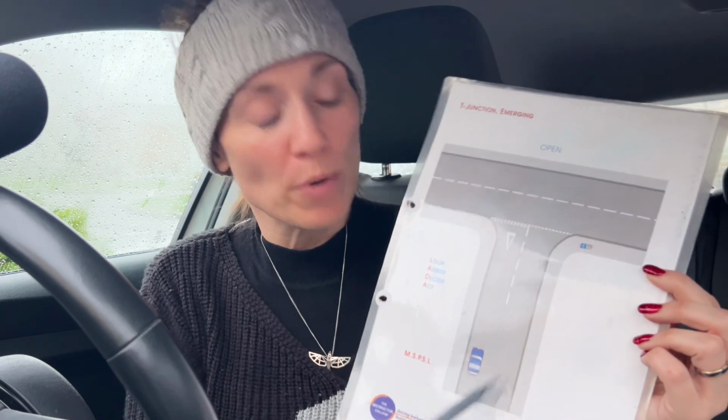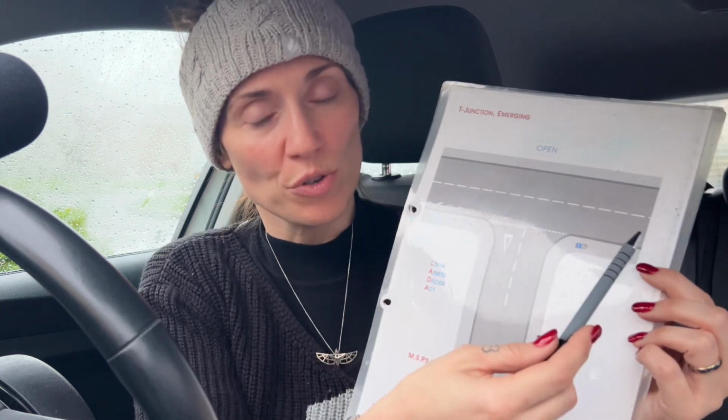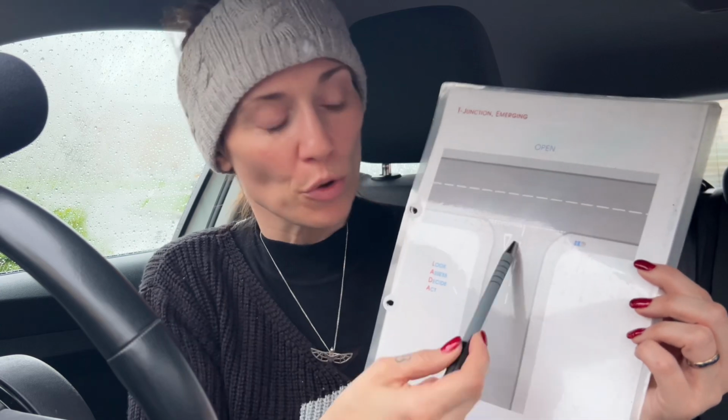So basically, when we're going to deal with a T junction, we're emerging out of a side road. So we're on the minor road and the major road is the one that's flowing at the top of the T. So that's the flow. You're the person who's going to have to come to a stop, right? So T junction for the obvious reasons.